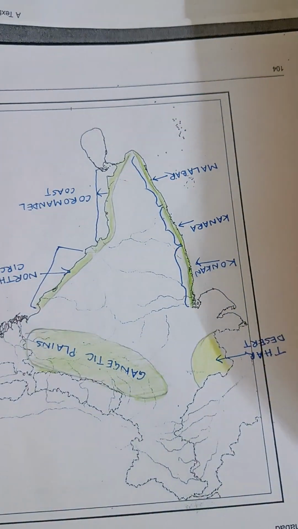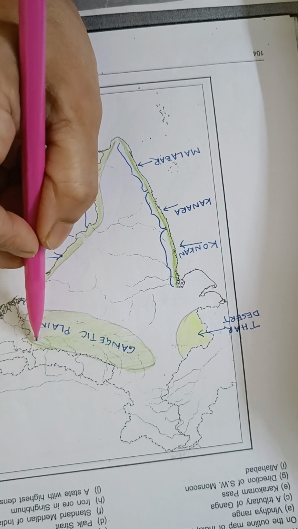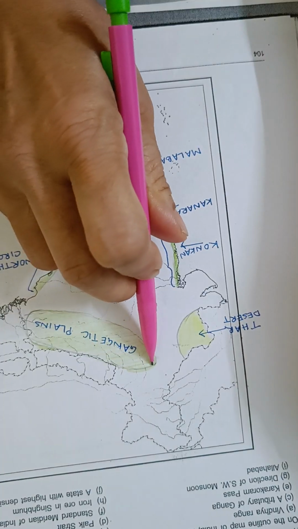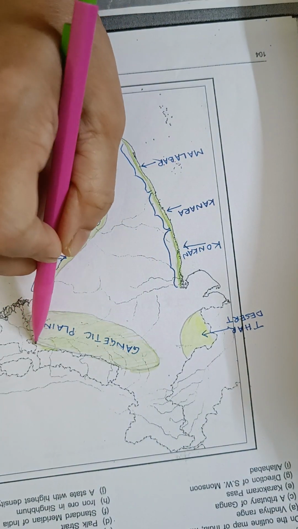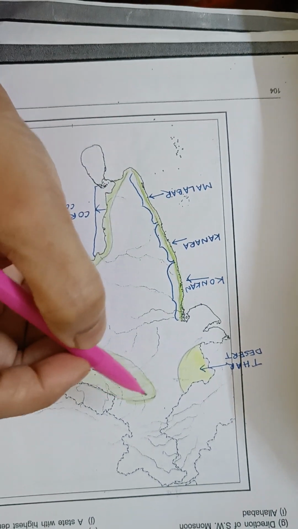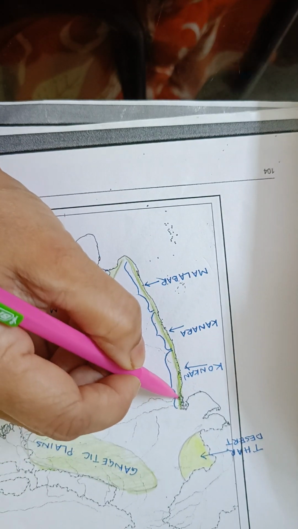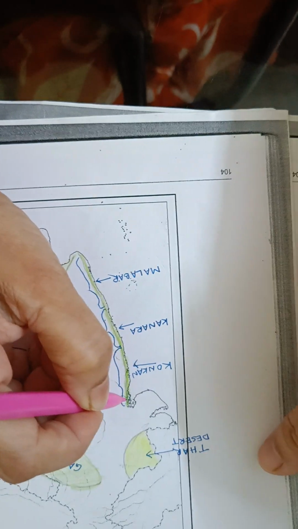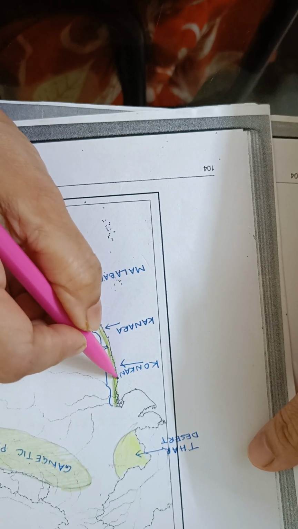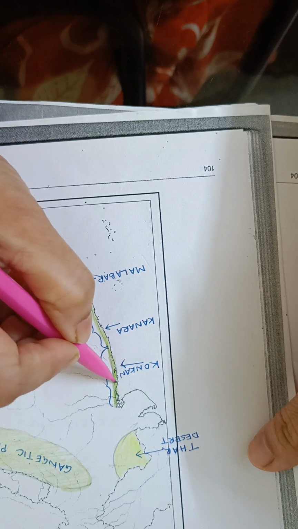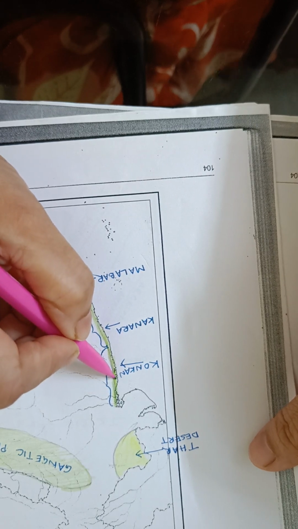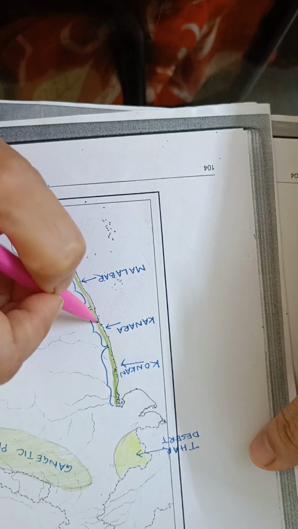Okay. Now, this is Gangetic plain. Where Ganga along with its tributaries is flowing, this portion is your Gangetic plain. This will be your Thar desert. Very simple. Now, suppose I draw my Western Ghat here. This is my Western Ghat and this is my Western coastal line. In between, this green color is my Western coastal plain, which is quite narrow.